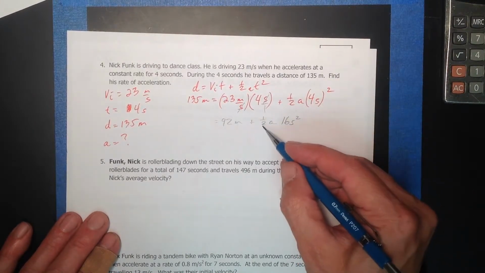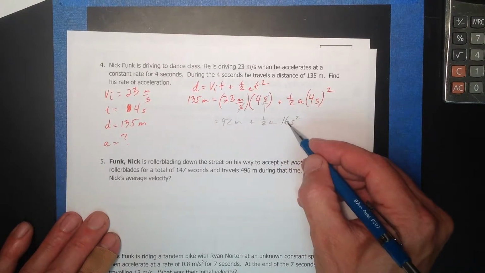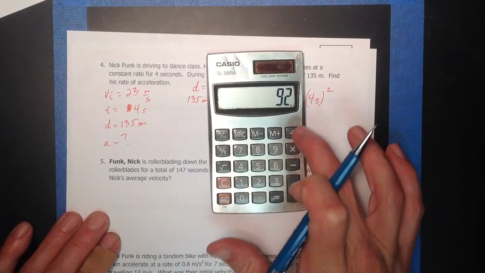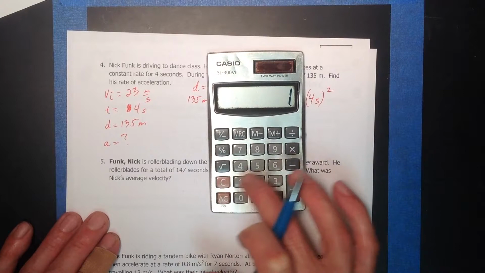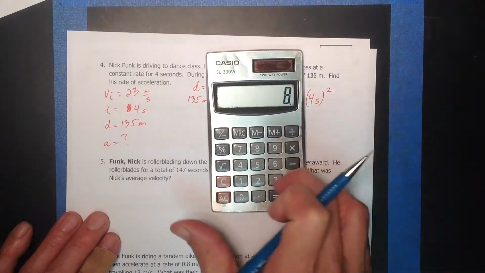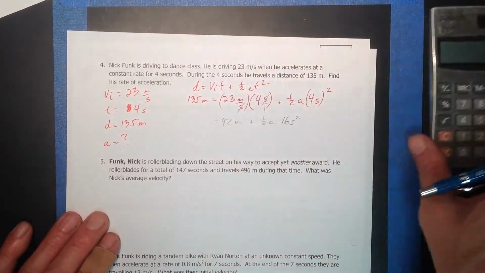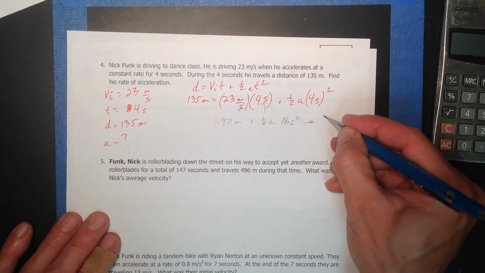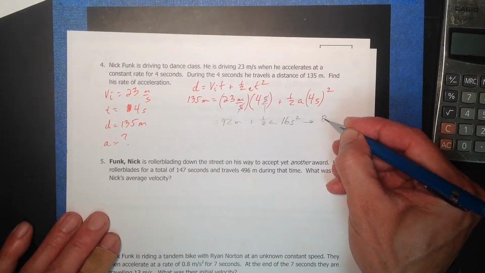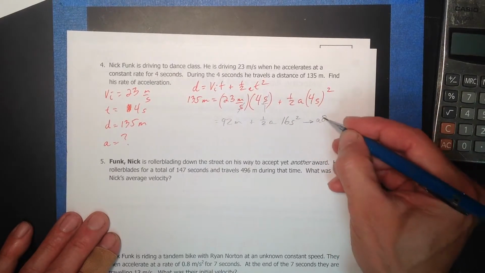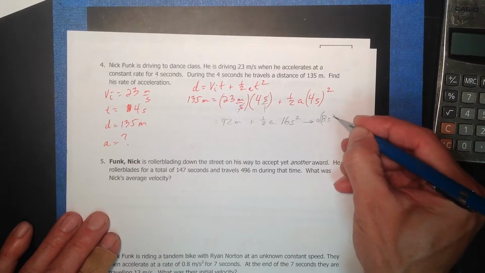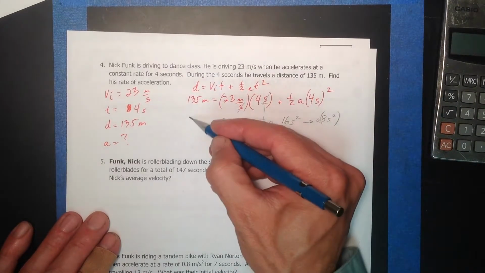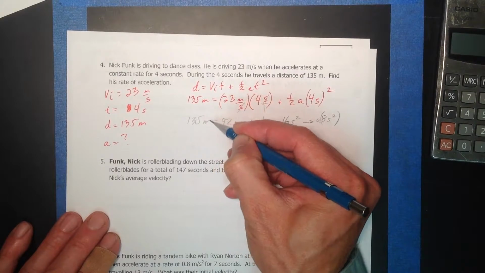And then to simplify this, I could do 1/2 times 16, divided by 2 probably, or 16 times 0.5. Either one will get you that. So this will simplify to 8. You can do a, acceleration, times 8 seconds squared. Okay, and that's 135 meters. I like writing the whole thing out.